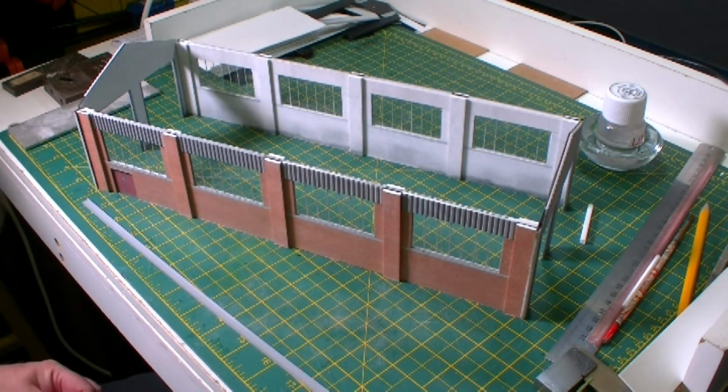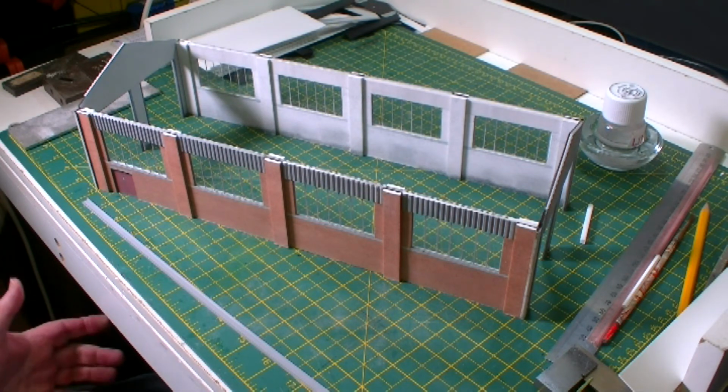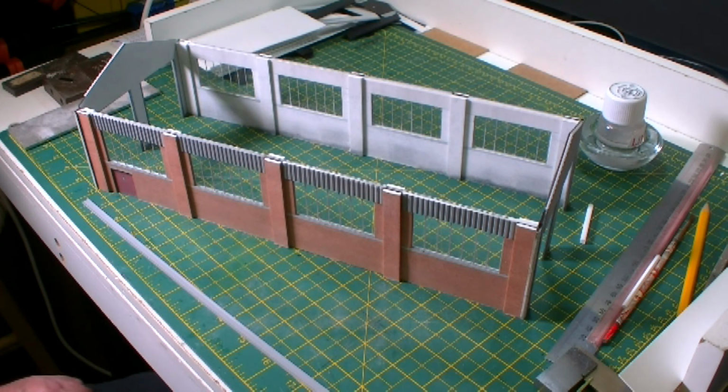So the next job is actually the roof, and I've got an idea how I'm going to do the roof, but I'm not 100% sure. It's going to be a little bit of trial and error because it's not clear from the Scale Scenes instructions exactly how the roof fitted in the first place. And of course, even if I built the Scale Scenes roof now, it might not fit this the way it was supposed to, because I didn't build this exactly to Scale Scenes specifications. So we will see what happens there.